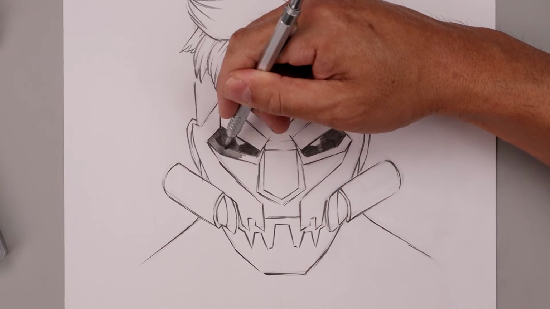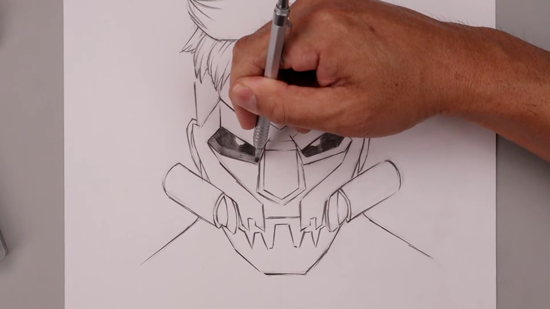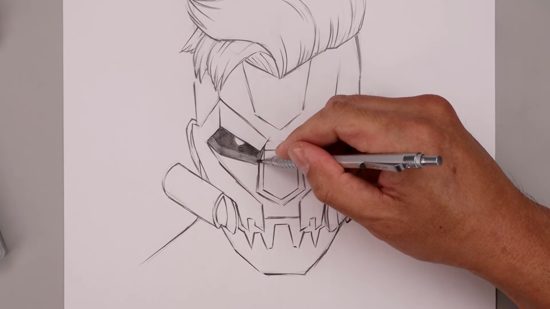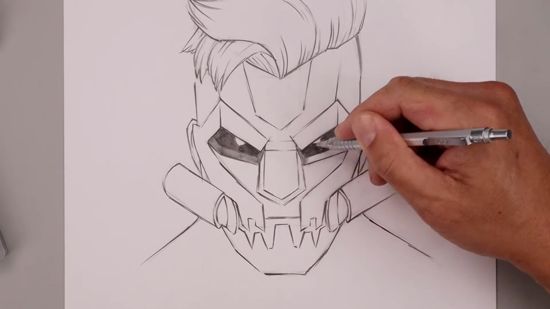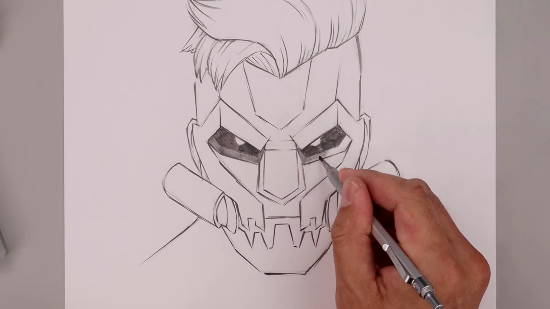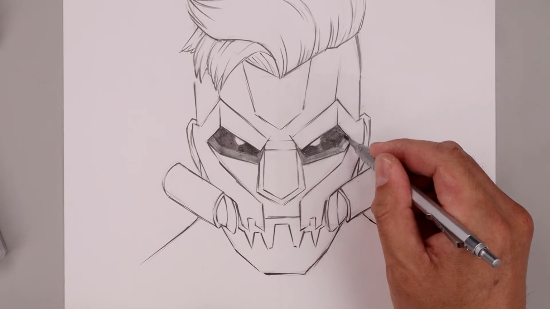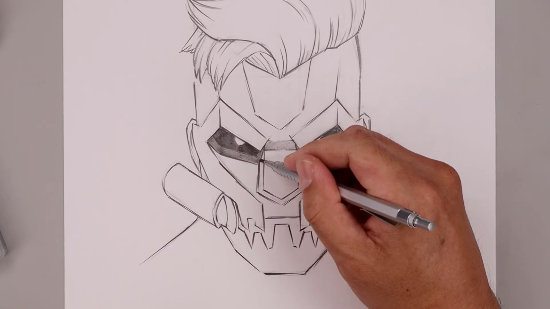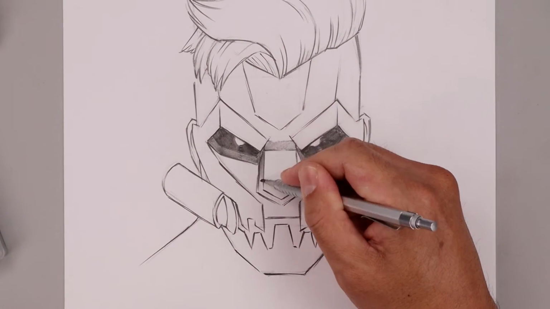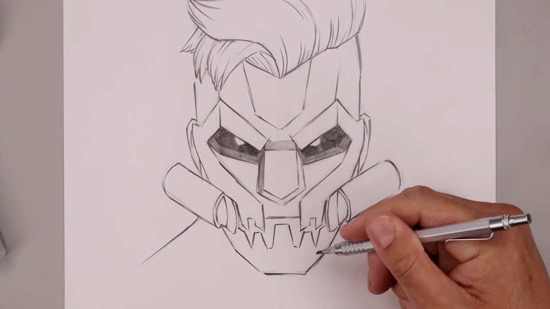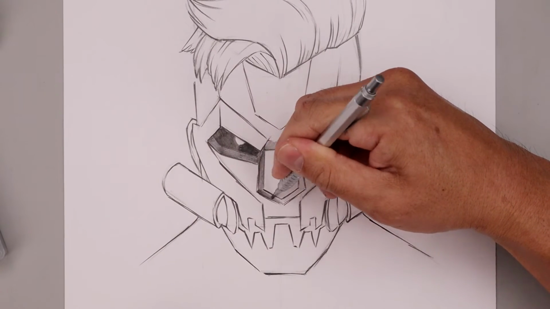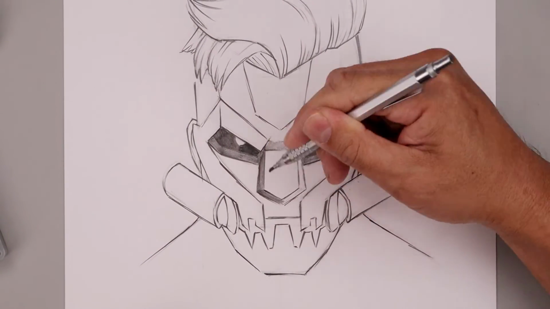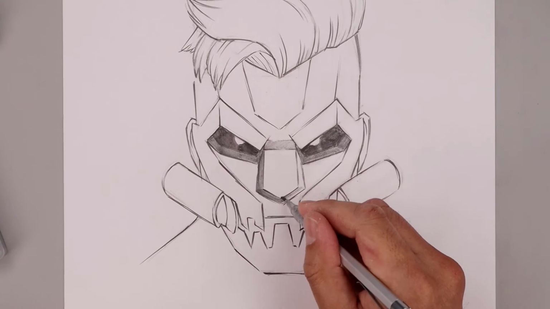Let's move to the side edge of our 2mm pencil and add a medium shade to the outside ring. Now I'm going to go in and start adding some shades to the bevels. Let's darken up the side on the left, around the nose. I'm just going to go a little bit lighter on the right side.